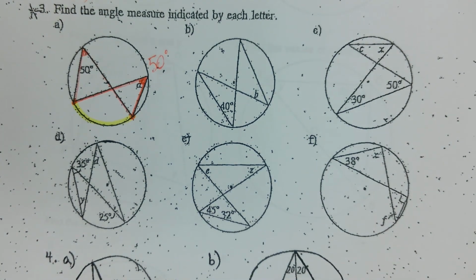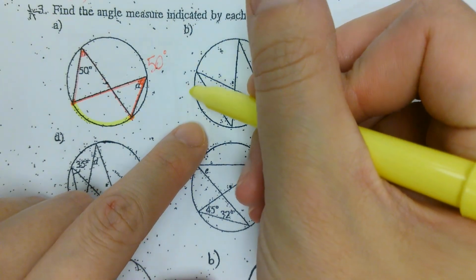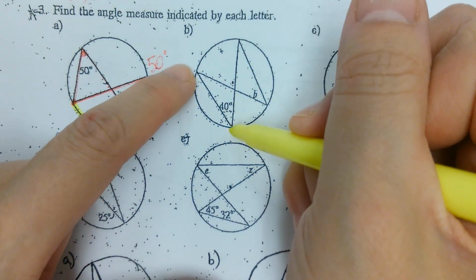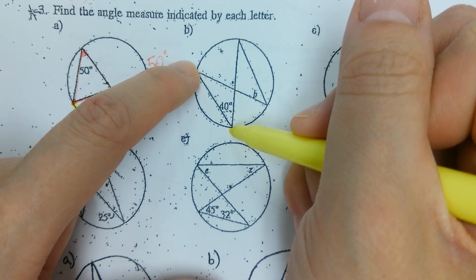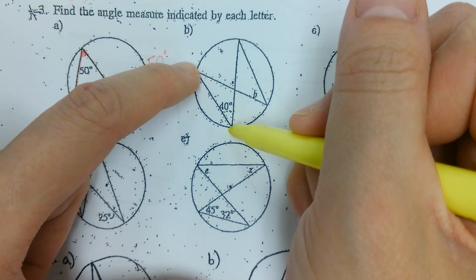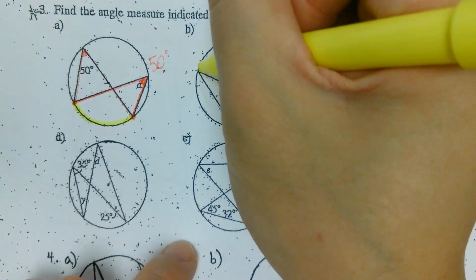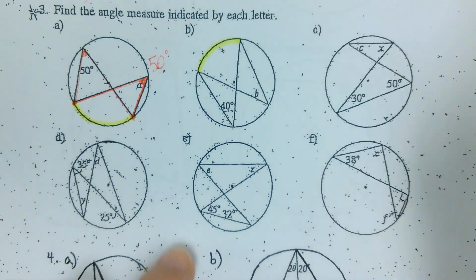Good. Okay, this one right here, I have to look for my arc. Now I know some of you drew your arc right here, but if you draw your arc here, you didn't connect it together, so the two points didn't connect to a point across. So that's not your arc. You want to draw your arc here.